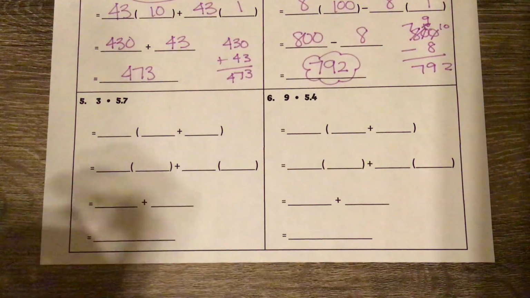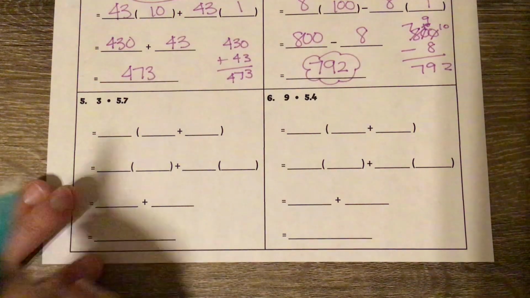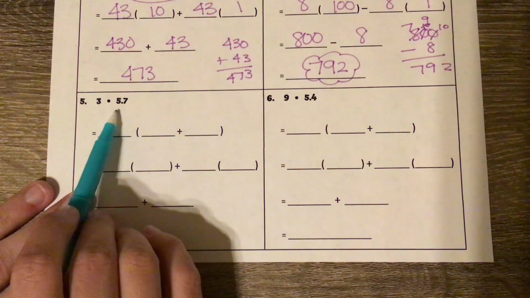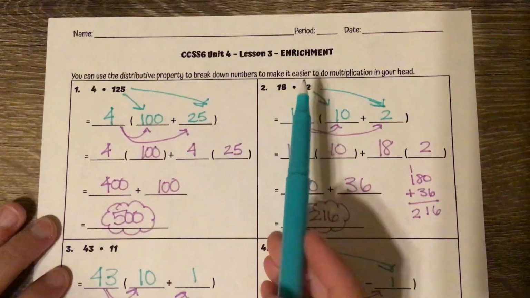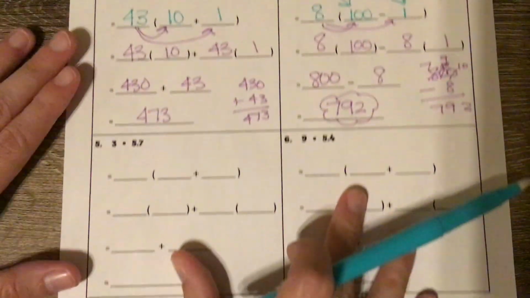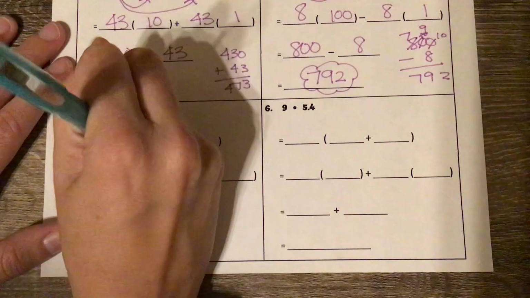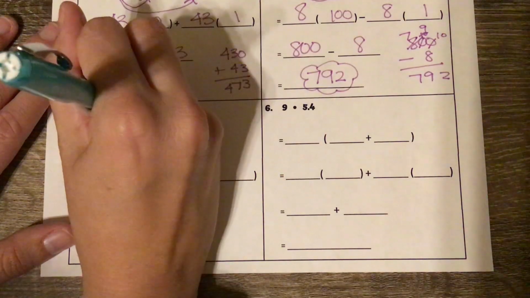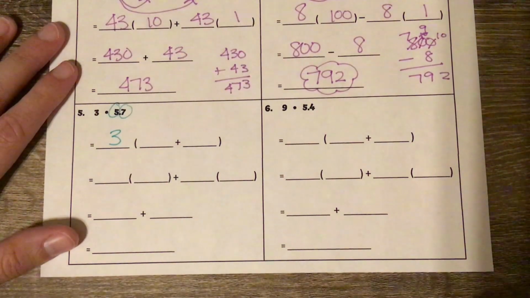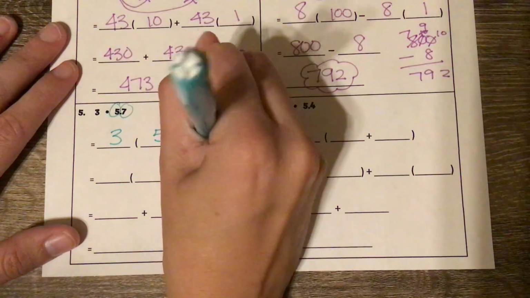All right, 3 times 5.7. Same thing, we can apply this with decimals. So how I've been breaking it down, I'm using this place value and this place value, this place value and this place value. Same thing applies here for decimals. I'm taking this number 3 on the outside and I'm going to break it down for the whole number value and the decimal value. So 5 plus the decimal value of 0.7.